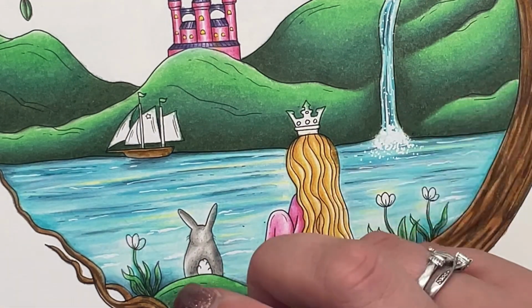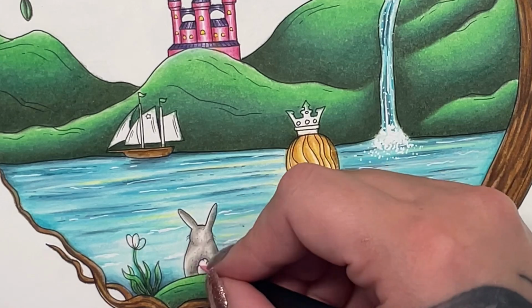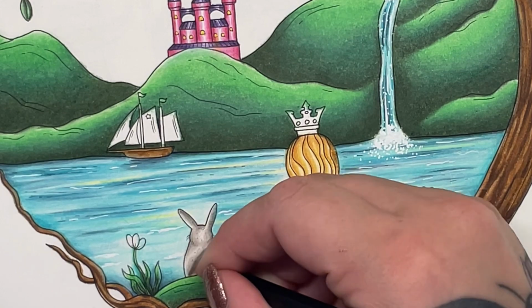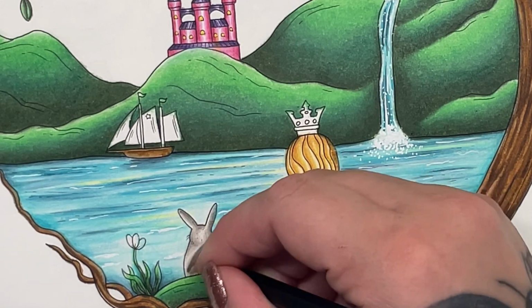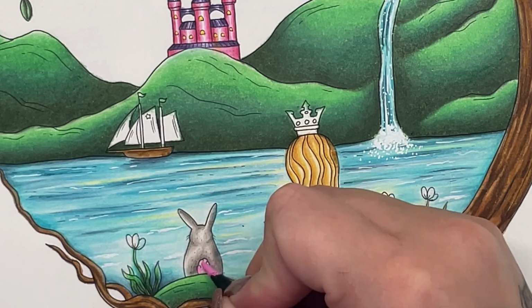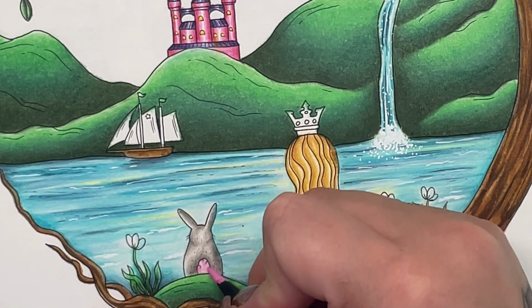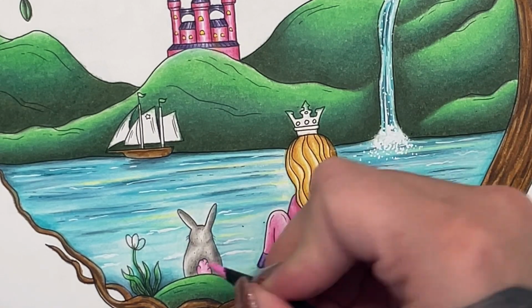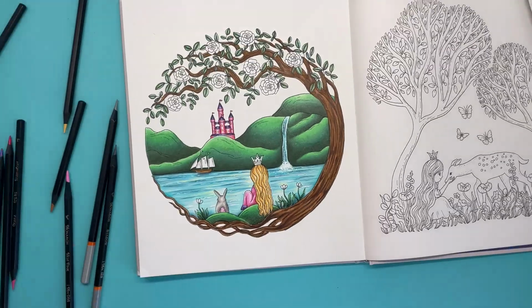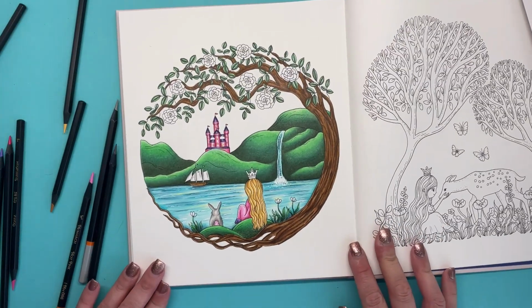And do we want a little pink puffy tail with our lightest pink, which is the hot pink? Yeah, I think we do. So let's have a little pink tail. Again, with some white in there just to have a bit of interest, a bit of difference. There we go. So we've got our rabbit and our princess. Let's zoom out, see what we're working with.